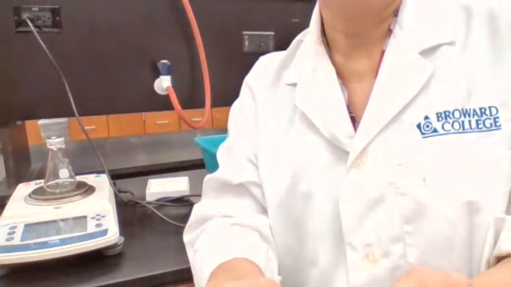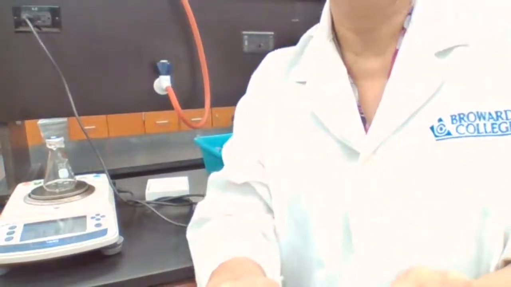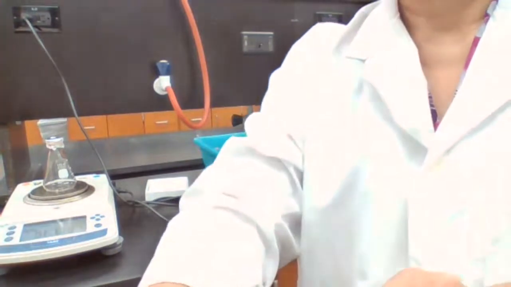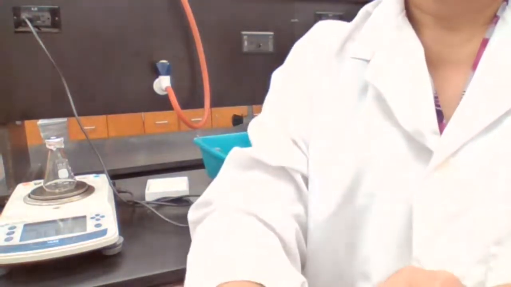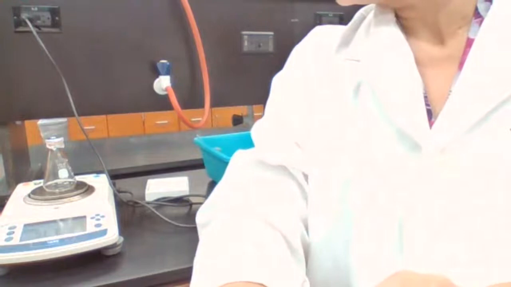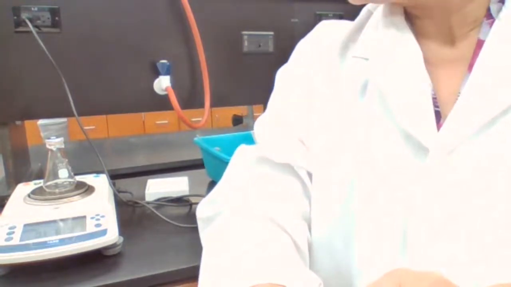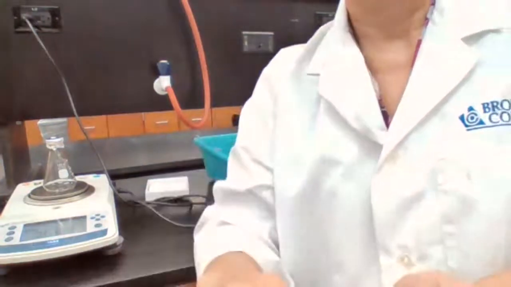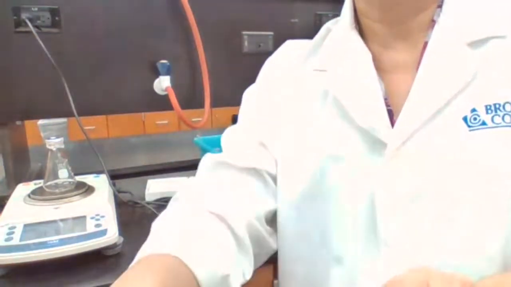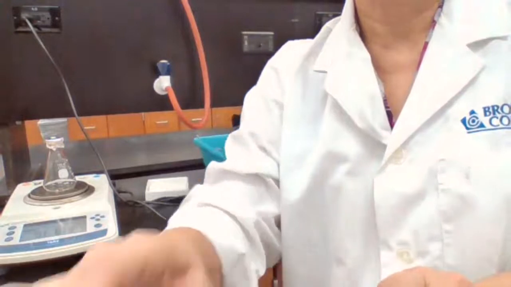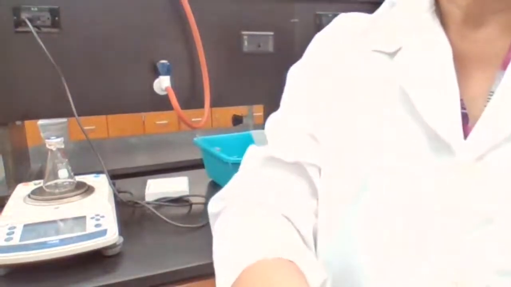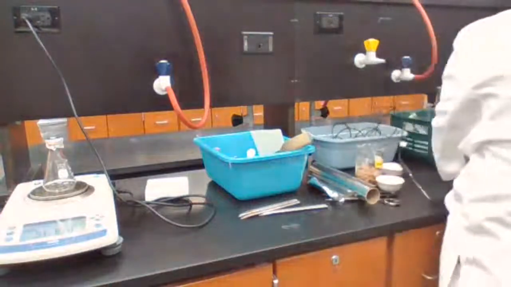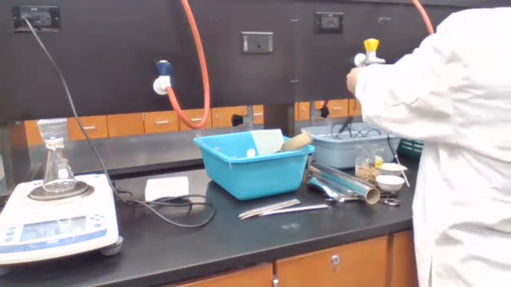Second one, 91.8, eight, 2, 0. So we have the mass. Temperature needs to be measured. So we're going to measure the temperature.